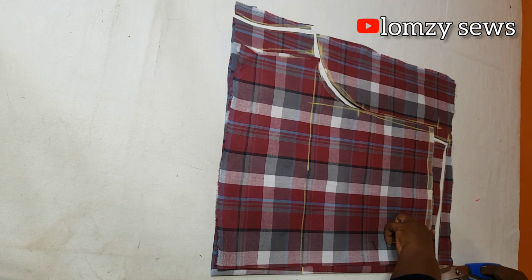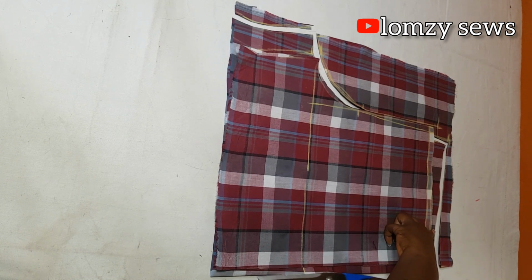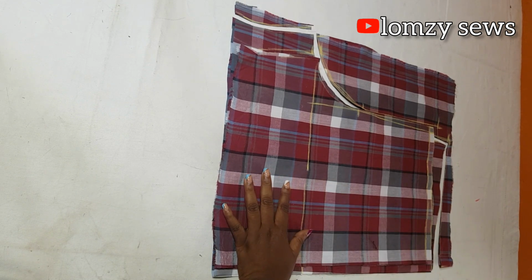So I'll go ahead and open the side seam just like I did in the front.